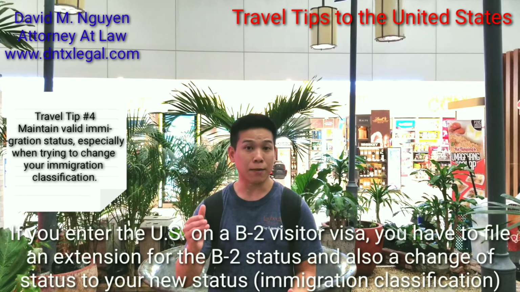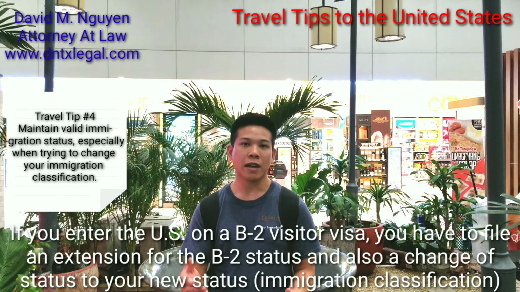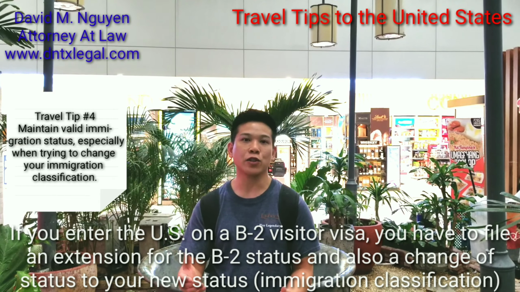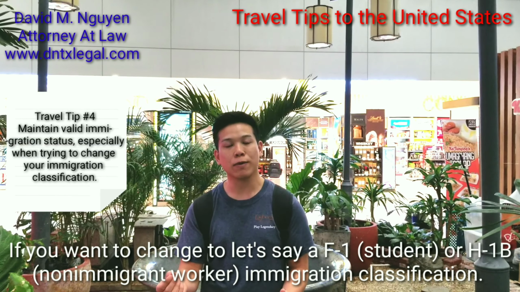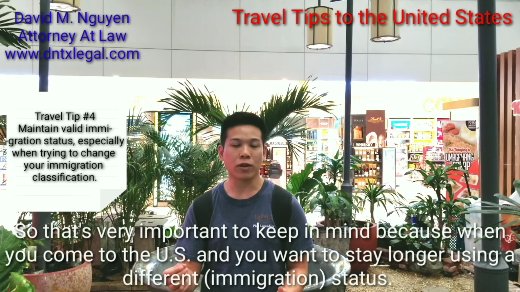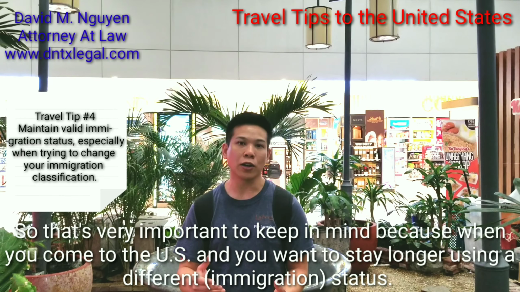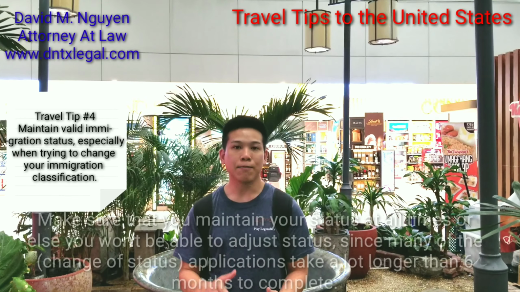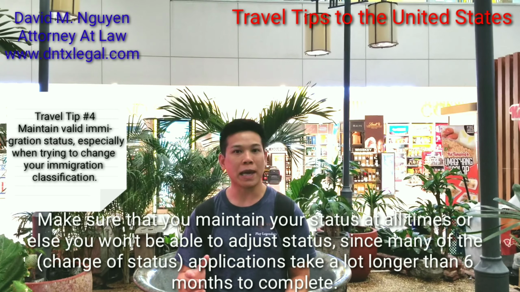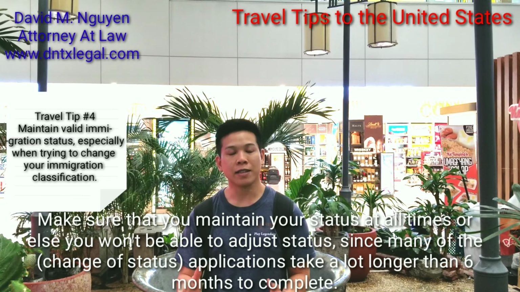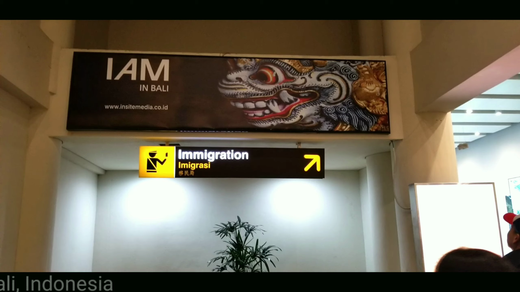If you enter the U.S. on a B2, you have to file for an extension for the B2 status and also a change of status to your new status, if you want to change to, let's say, an F1 visa or an H1B visa. That's very important to keep in mind if you're trying to come to the U.S. and you want to stay longer using a different status. Make sure that you maintain your status at all times or else you won't be able to adjust status, since a lot of the applications take a lot longer than 6 months to complete.